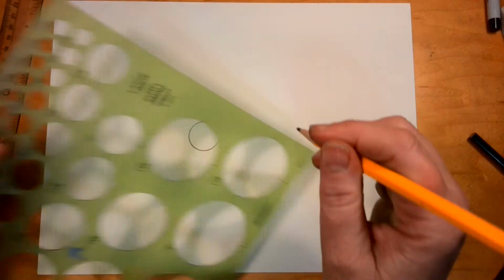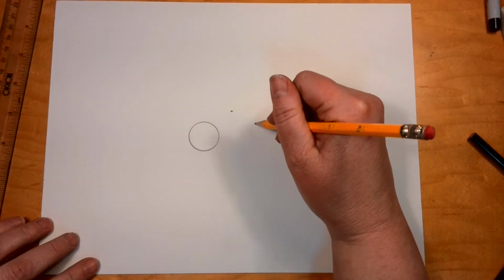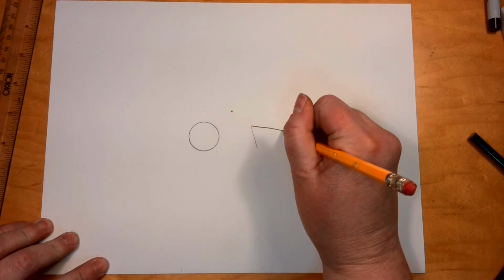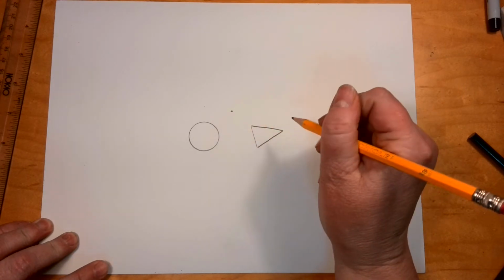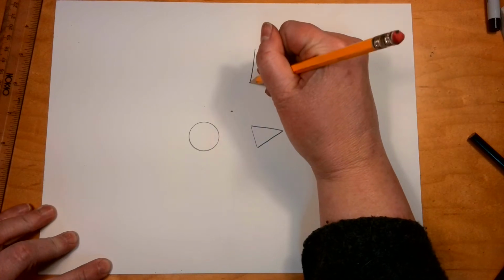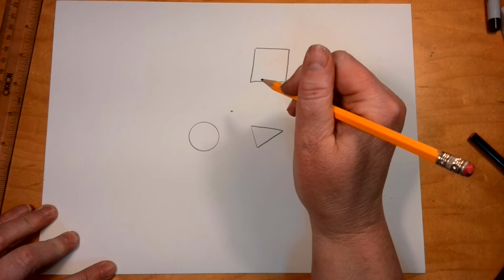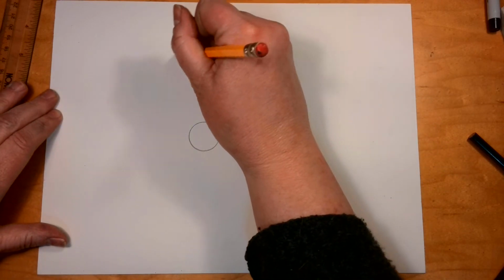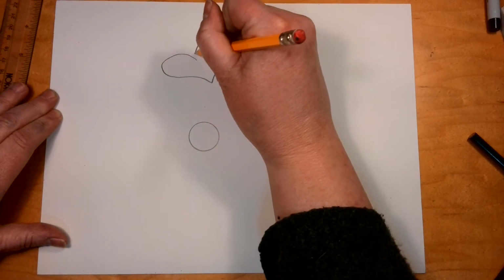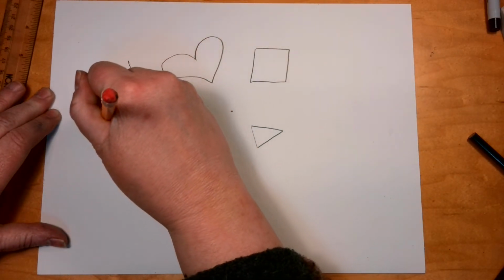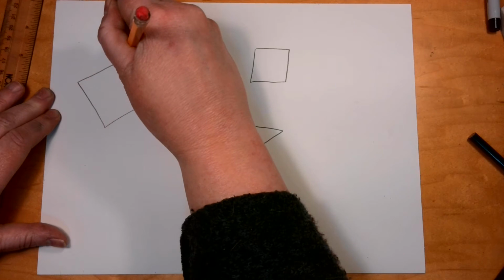If you have something to create shapes with, please feel free to use it. And I'm just going to create some different basic shapes. I'm going to do a heart. I'm going to do a bigger square here.